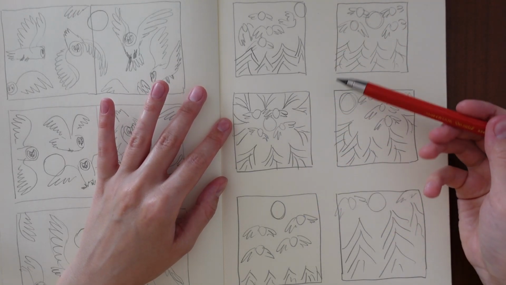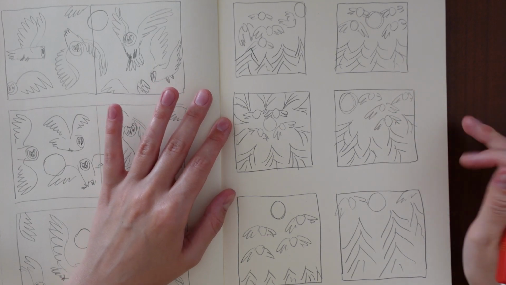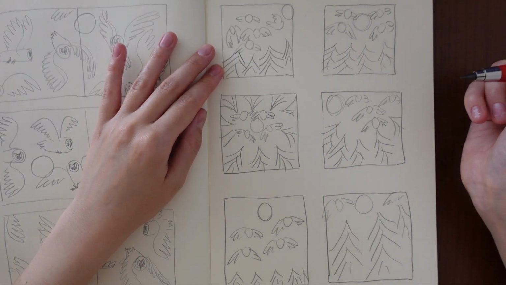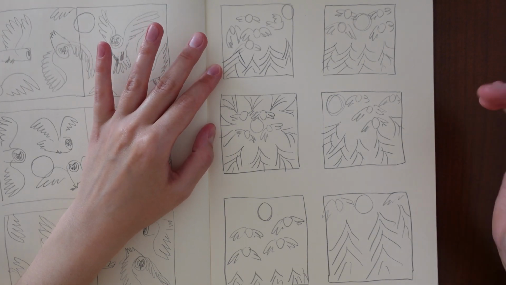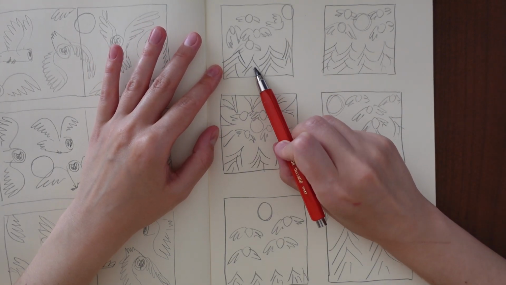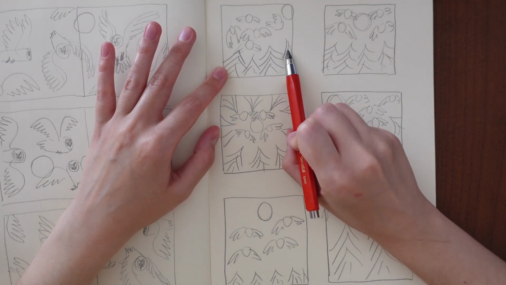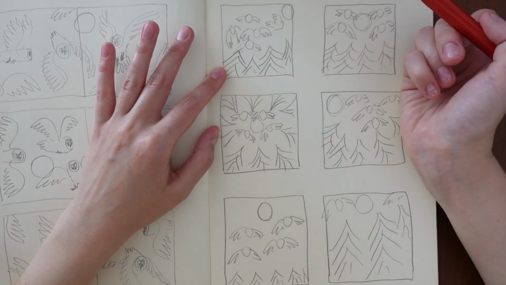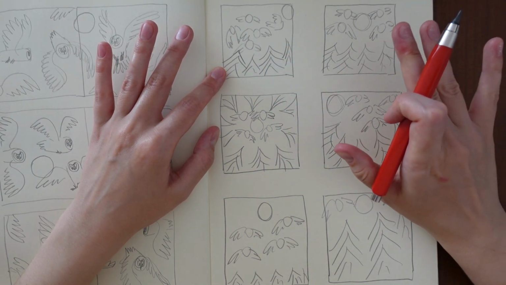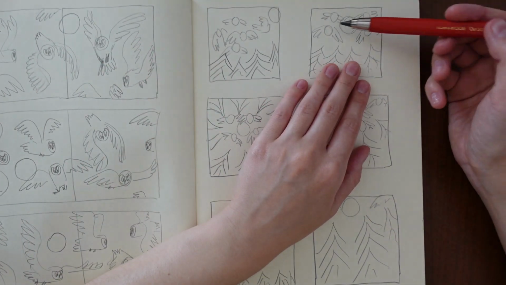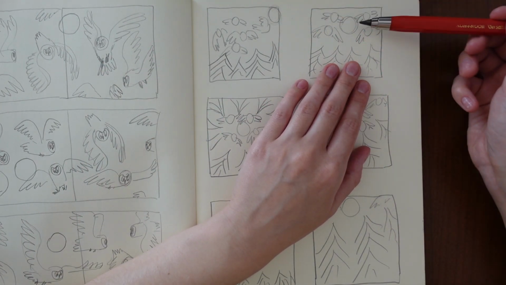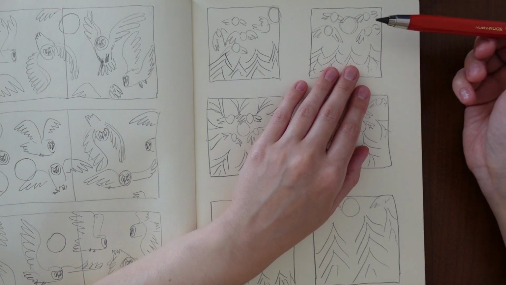I've created 6 different sketches, and now I will tell you a bit about the main ideas. So here we have trees and owls in the sky and the moon, and this is quite similar, but here I have the moon at the corner and here in the middle of the page.